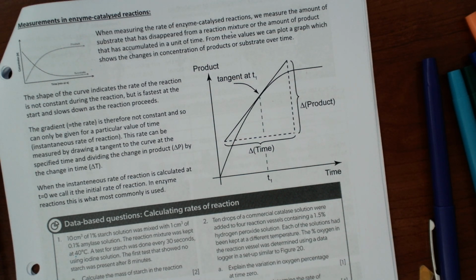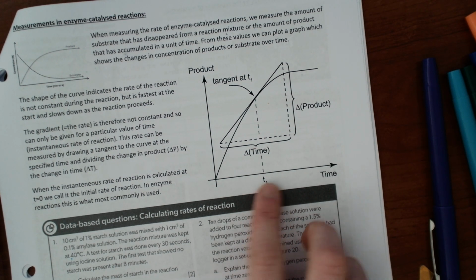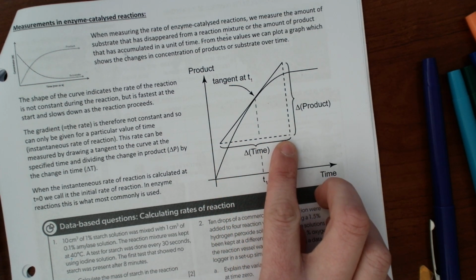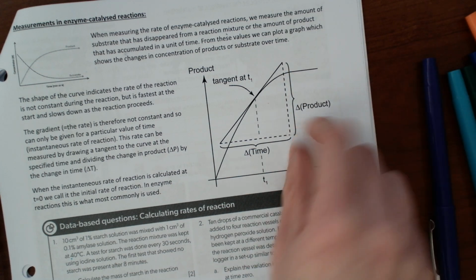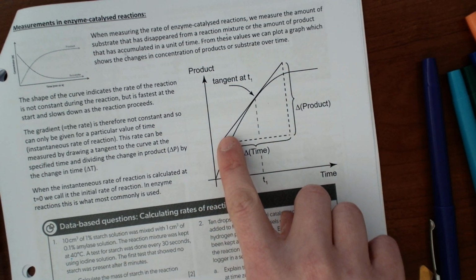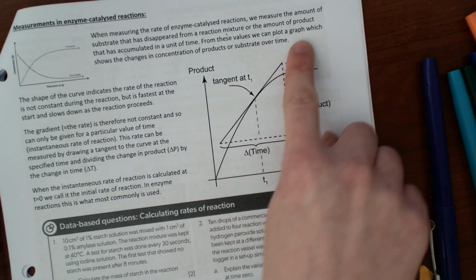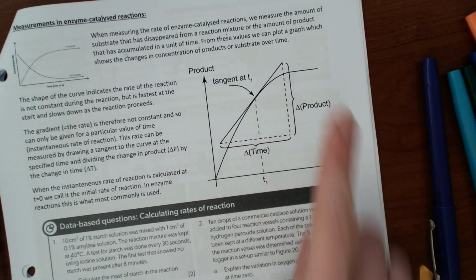And so if you were to calculate the rate of an enzyme reaction, you'd have to calculate it for a particular time. In order to do that, you would go to the time that you wanted, and find your change in product over your time at that point. So it's pretty much the slope of a tangent line.